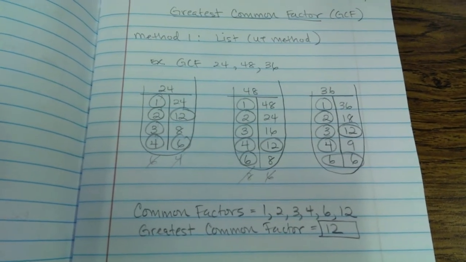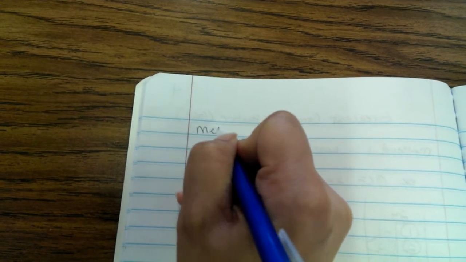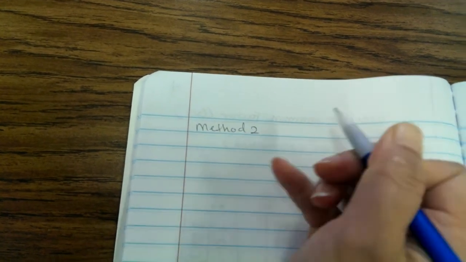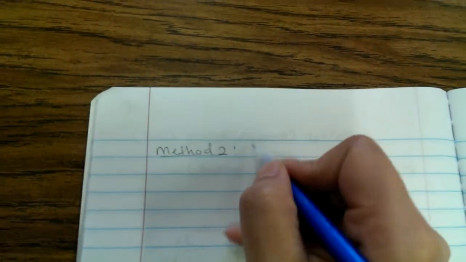So now I'm going to show you method 2. I'm almost out of room, so I'm going to start method 2 on the next page. Okay. Method 2 is inverted division. Inverted division is kind of like upside down division.